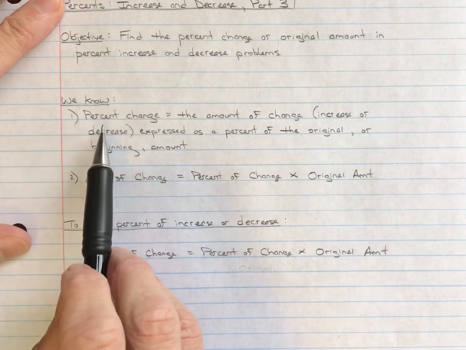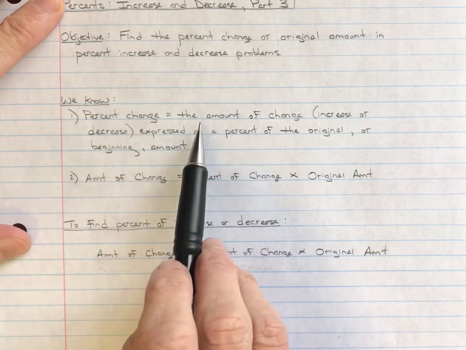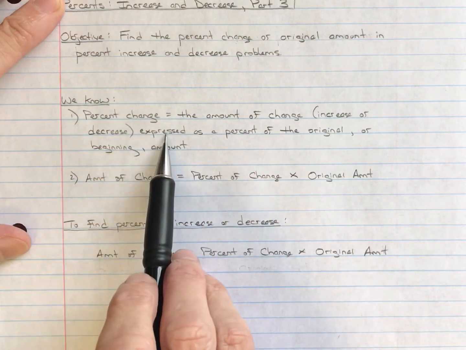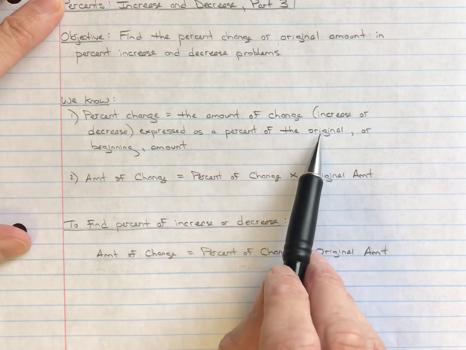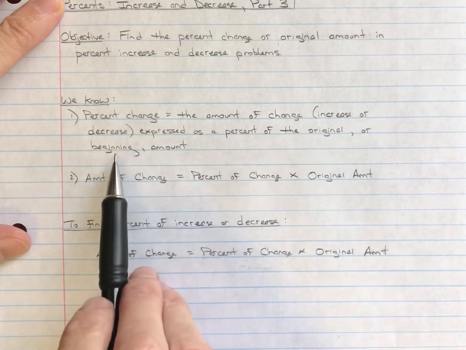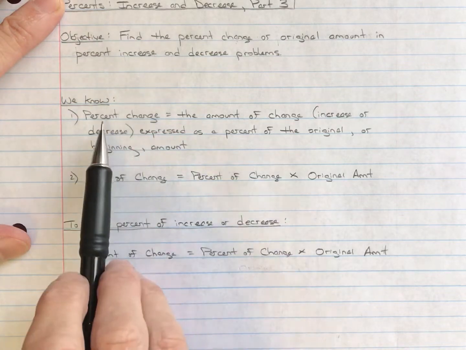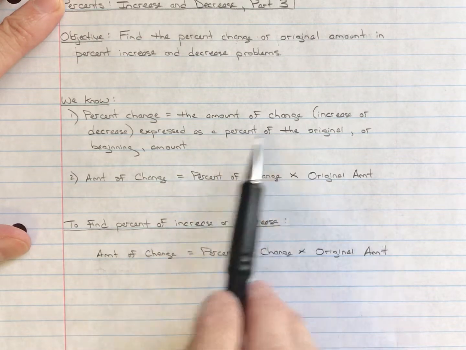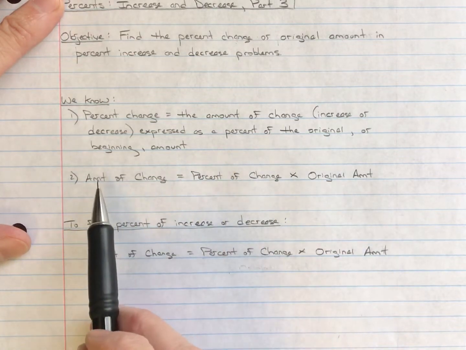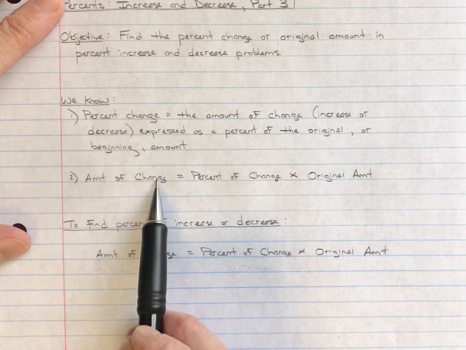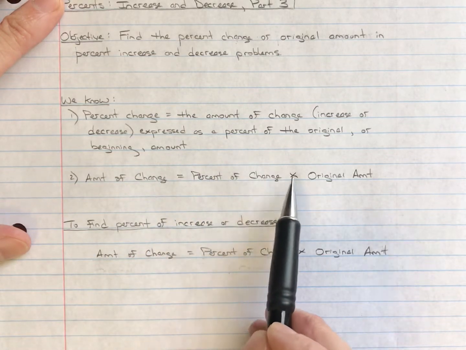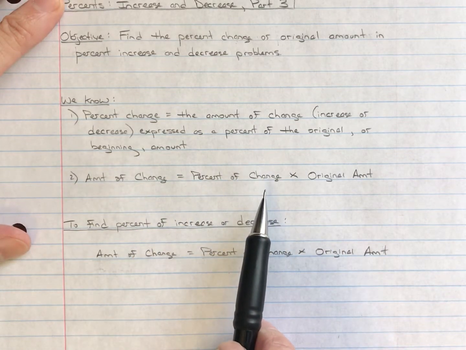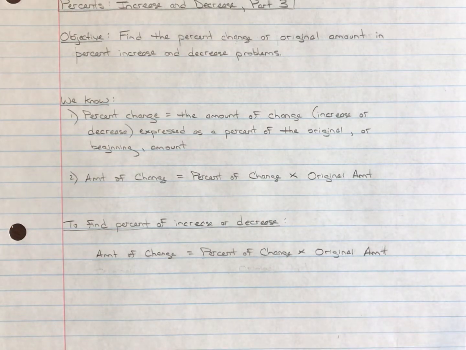Okay, number one, we know that percent change is the amount of the change, either an increase or a decrease, expressed as a percent of the original or a percent of the beginning amount. Okay, so again, percent change, the amount of change expressed as a percent of the original amount. And we know the amount of change equals the percent of change times the original amount. We're going to pull in these two ideas in this video.